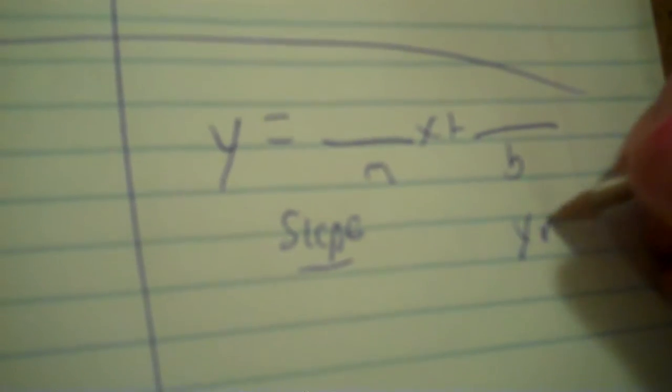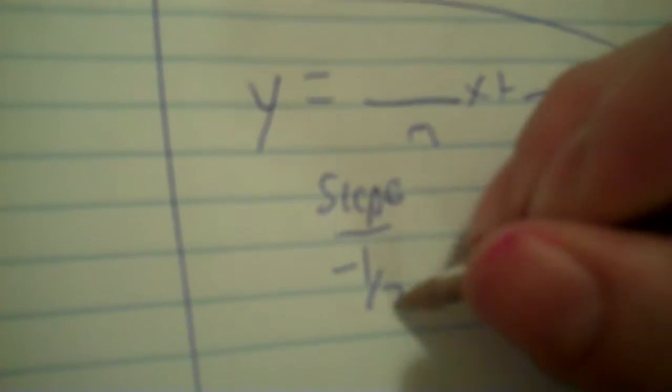Okay. Next one, m equals negative 1/3, and b is equal to 2 whole and 2/5. That's a mixed number. But the process is still the same. Okay, so MB. So slope, y-int. Okay, so the slope is negative 1/3, and my y-intercept is b. It's going to be 2 and 2/5.